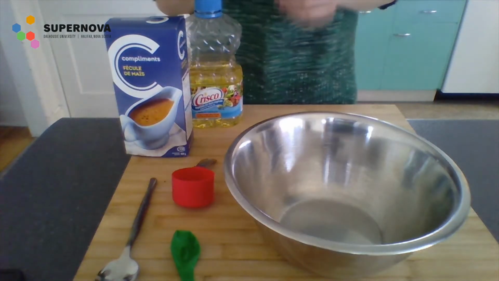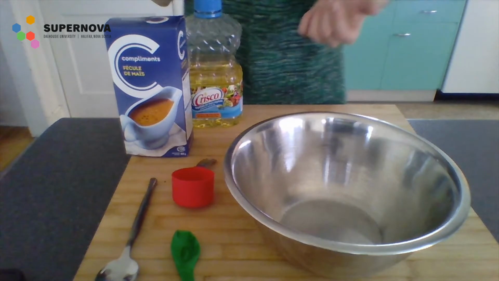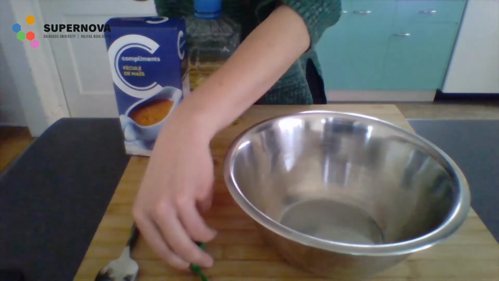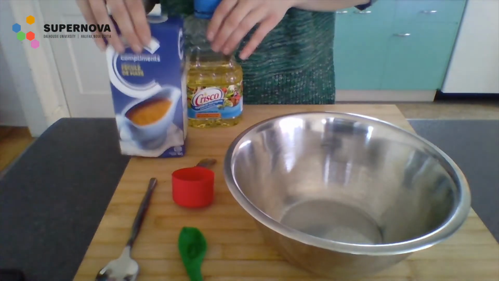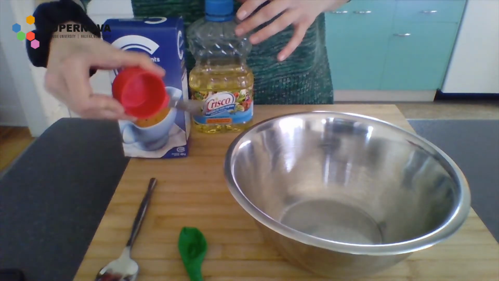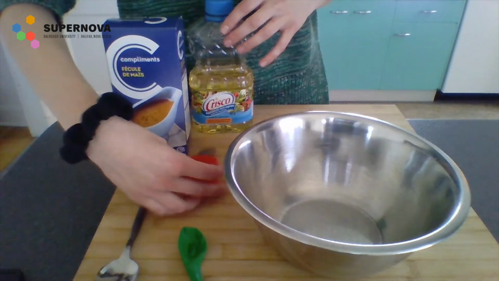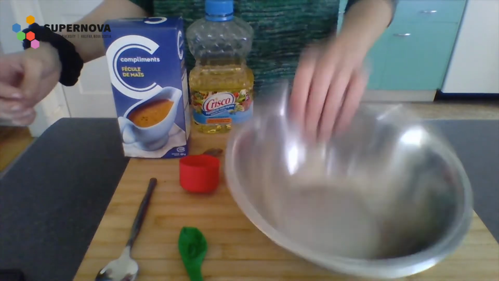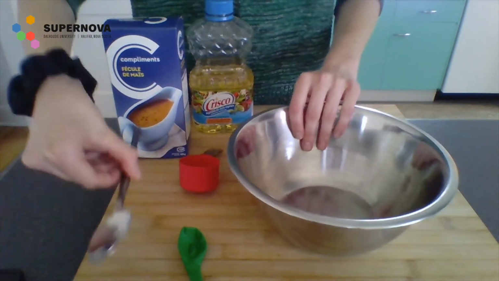Okay, so for part one of the experiment, what you'll be needing is a balloon, cornstarch, oil. You'll be needing a quarter cup of each of these, so I just have my measuring cup out here, and then a large bowl and a spoon.